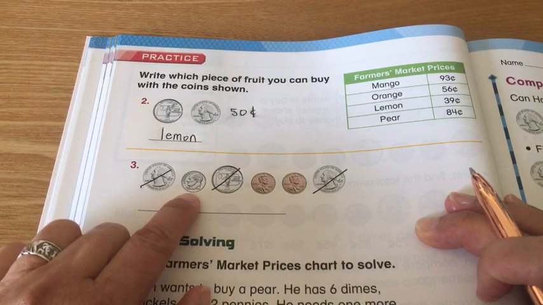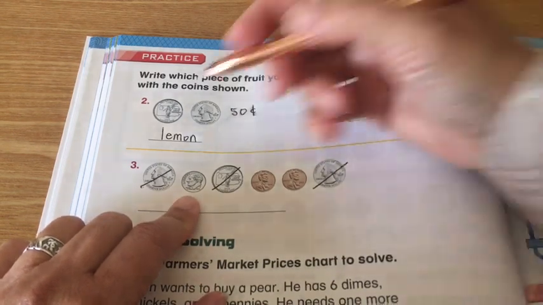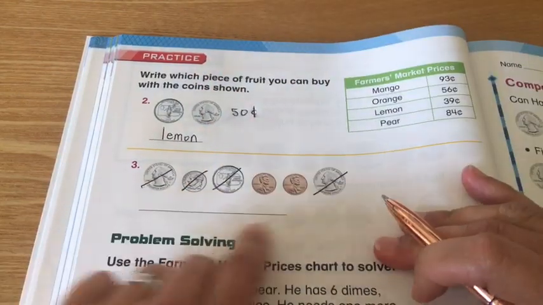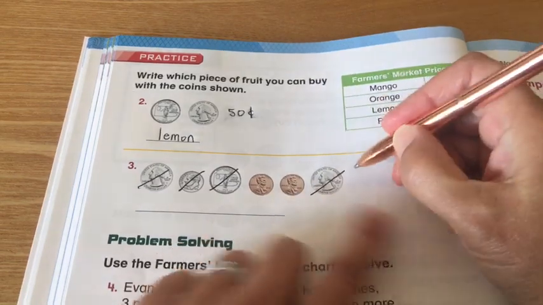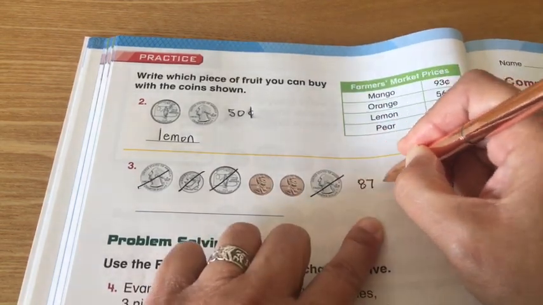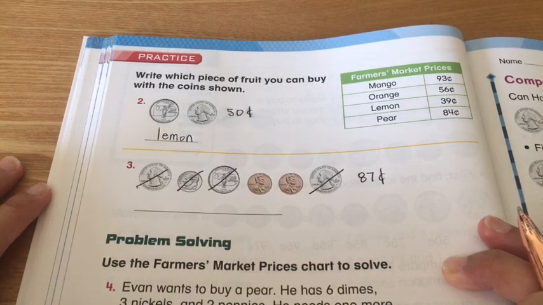Then I'll take my next largest value, which is a dime. 75 plus a dime. A dime is worth 10. What does that give you? 85. That's right, 85. And now let's count by ones. 85, 86, 87. So let's write that down so we don't forget. We have 87 cents. What could we buy?